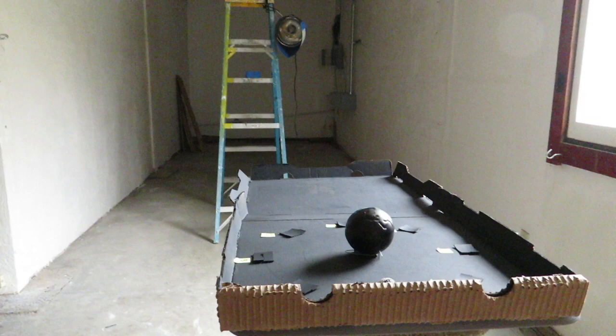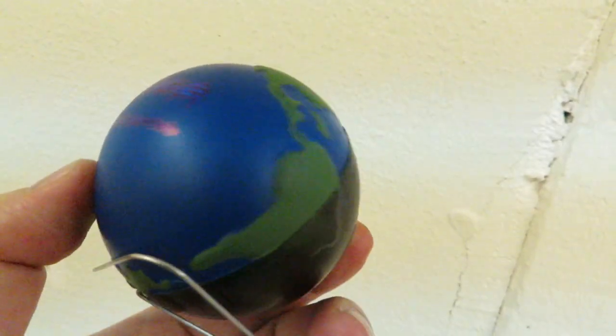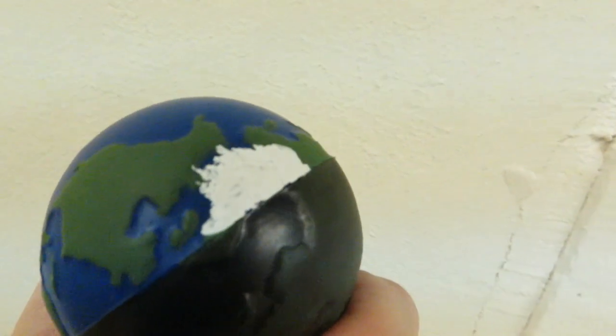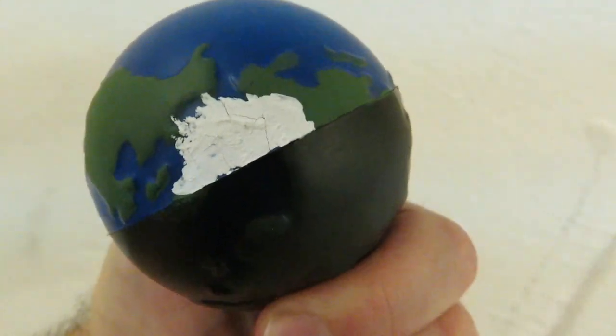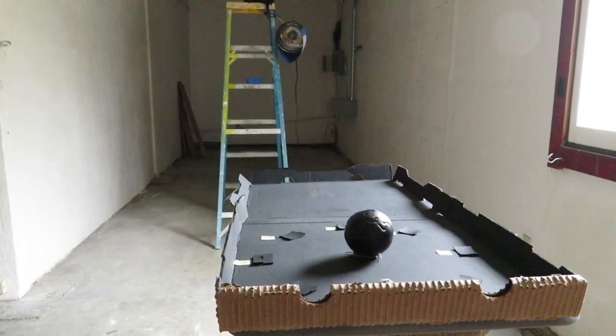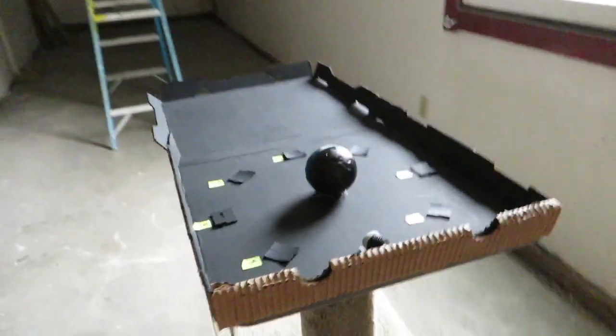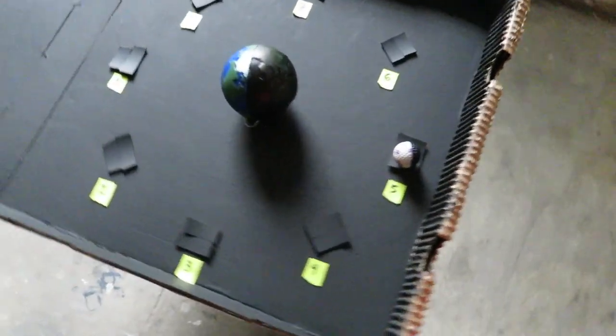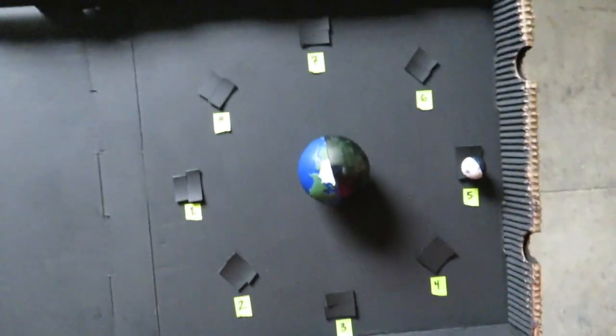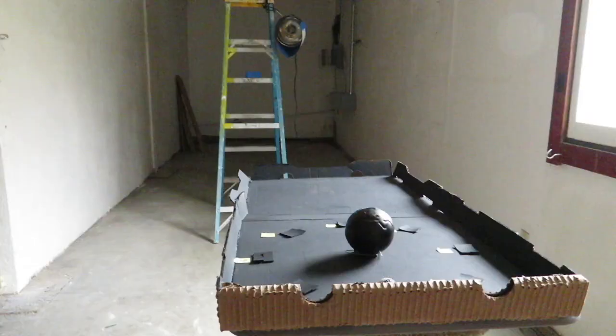Using a pizza box, here I have a squeeze ball of the Earth, but this one I shaded in. Got the North Pole in white, and here we have the sun out over there on the ladder, and there's our moon, our little moon, and our Earth in the center. Now, a question you might have is, is this to scale? And the answer is no. This is not how close the moon would be to the Earth.